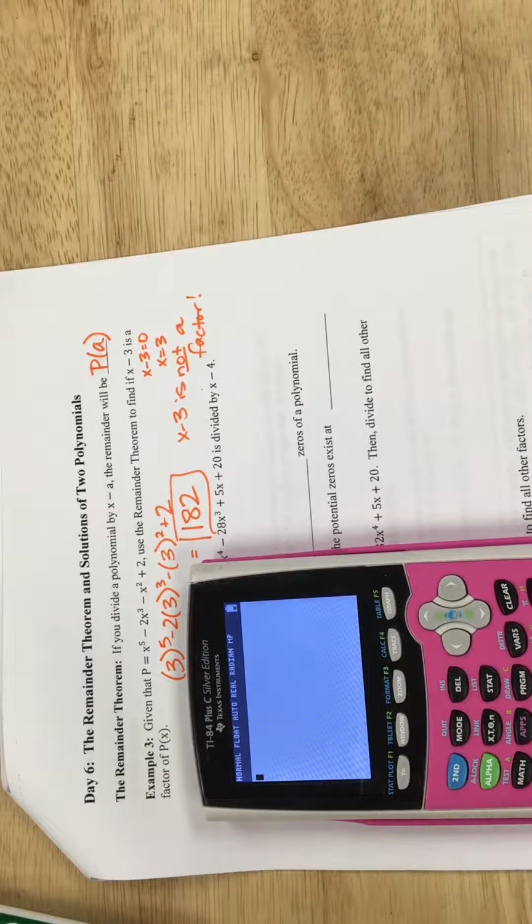So whatever you would normally be dividing by, like x minus 3, set that equal to 0, so x equals 3, and then plug it in. If the remainder equals 0, then it would be a factor. Then you could say x minus 3 is a factor of the polynomial.